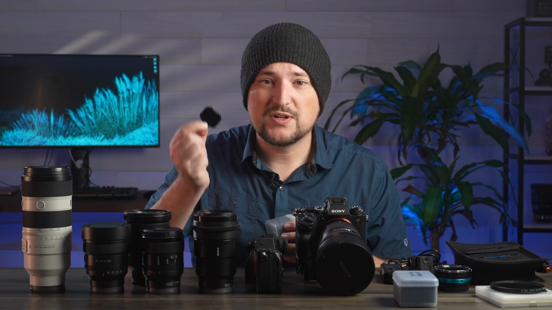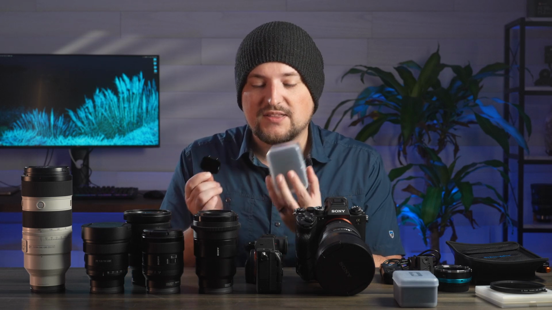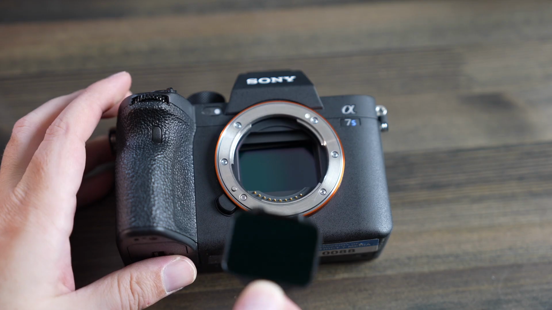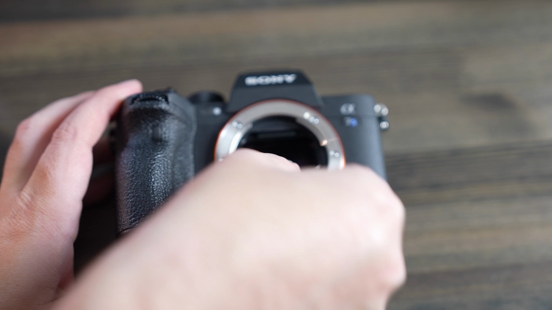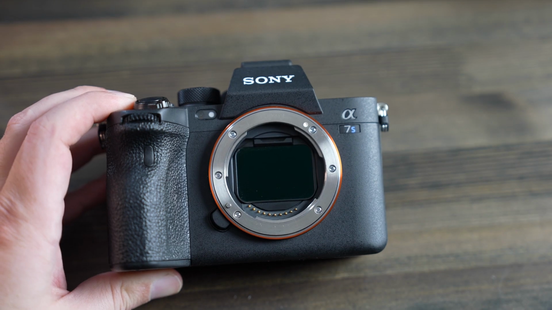You've got anywhere from 1 stop to 10 stops, depending on which ones you purchase. These are the case clip-in filters. Absolutely love them. And what you can do is you just set it into your sensor, you clip it in, and then basically you can put any lens you want on top of it, and it's going to have that ND filtration on it, which is wonderful.